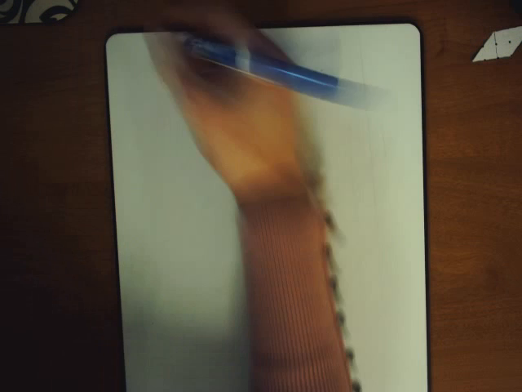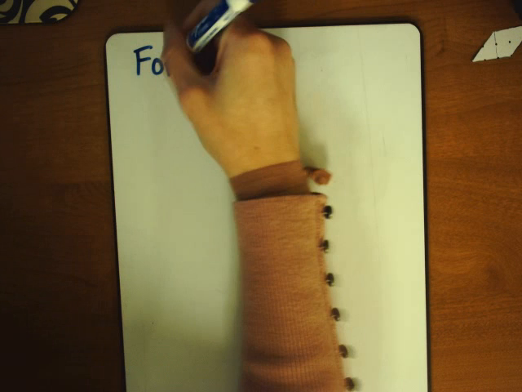Friends, today we're going to be taking a look at revisiting the formula for area of a parallelogram. Just go ahead and write that at the top of your page.